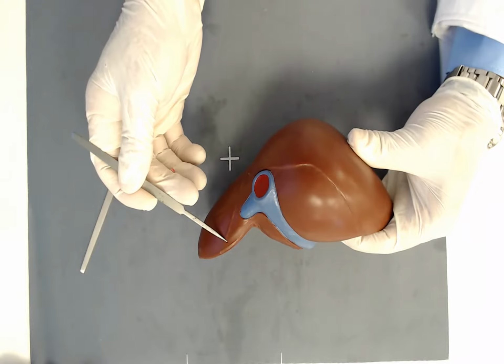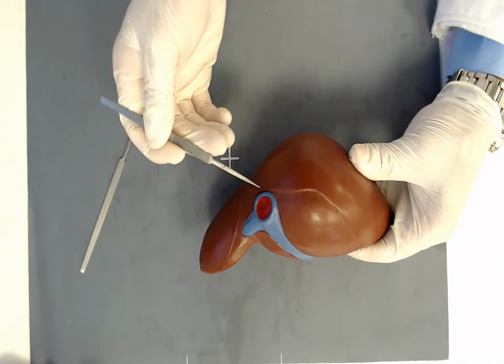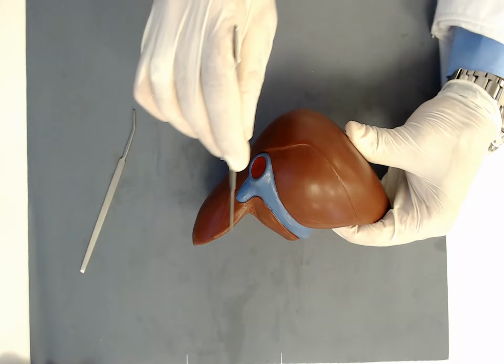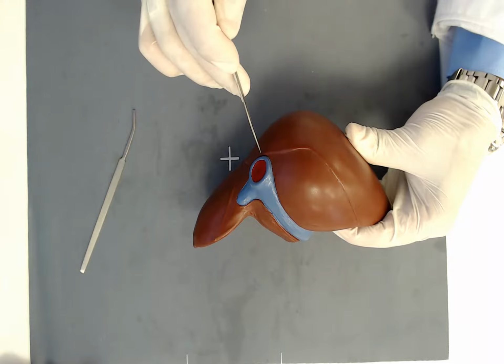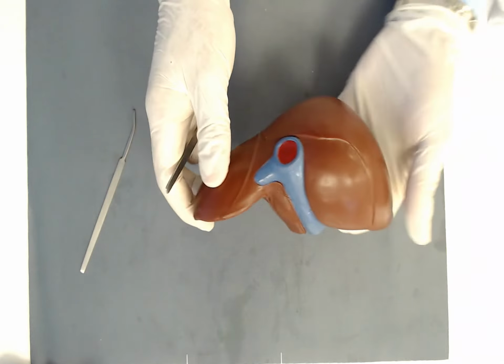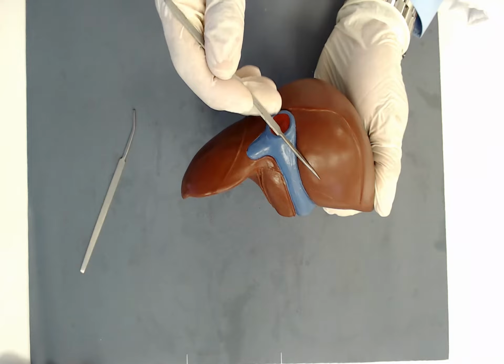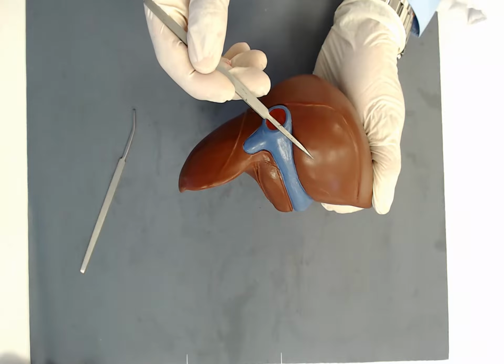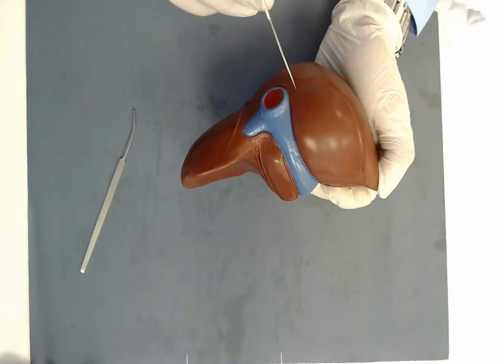Or sometimes they call it, instead of anterior layer and posterior layer, the superior layer and inferior layer of the coronary ligament. Between them, yes, we have the bare area not covered by peritoneum, the bare area of the liver.